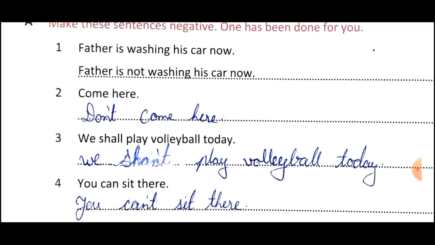If the verb is given in its original form, then do will be hidden. If s is added to the main verb, that means does is hidden, so you have to separate does from that. And if the verb is in its second form, that means past form, then did is hidden in it, so you have to separate did, and then the verb will be written in its original form.